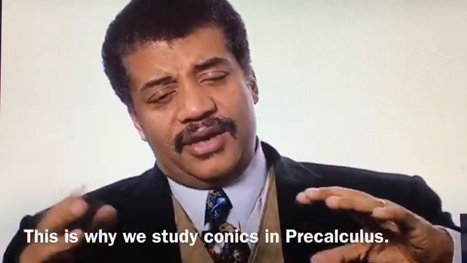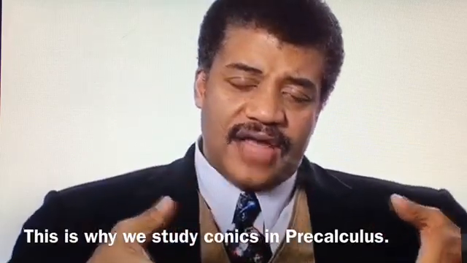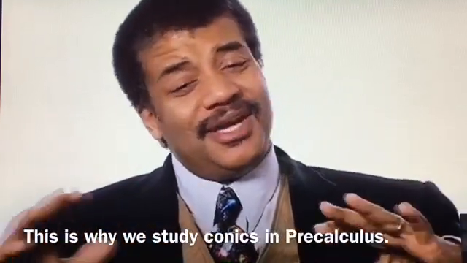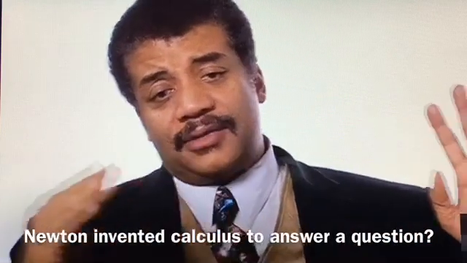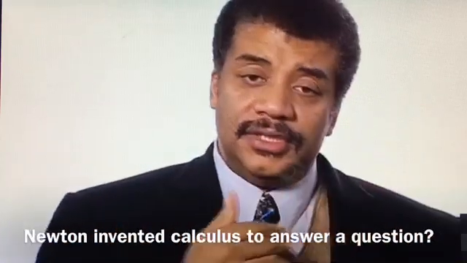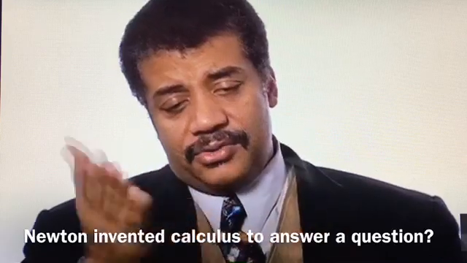The laws of optics, he discovers the laws of motion and the universal law of gravitation. Then a friend of his says, well, why are these orbits of the planets, why are they in the shape of an ellipse, sort of flattened circle? Why aren't they some other shape? He said, I don't know. I'll get back to you. So he goes home, comes back a couple months later. Here's why. They're actually conic sections of a cone that you cut.